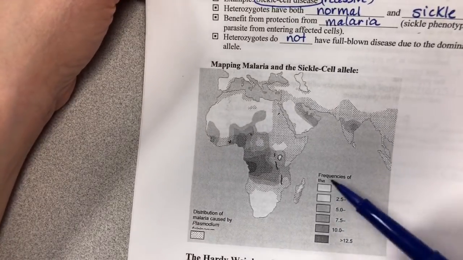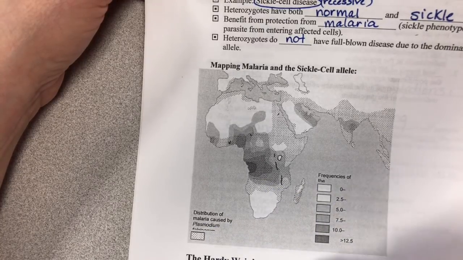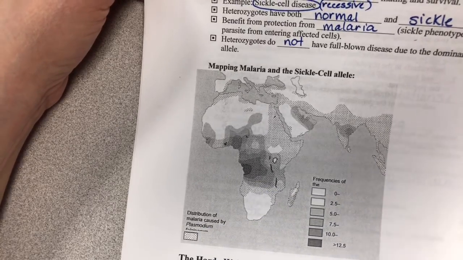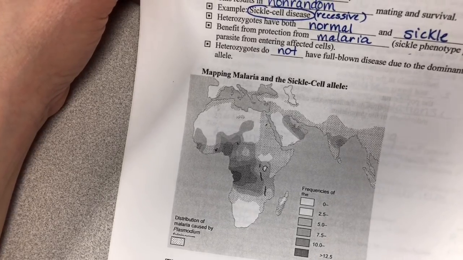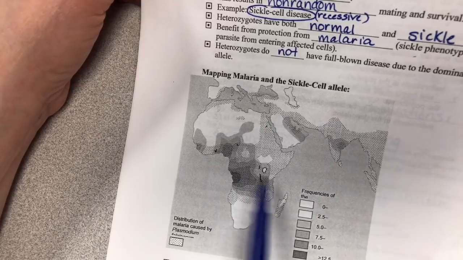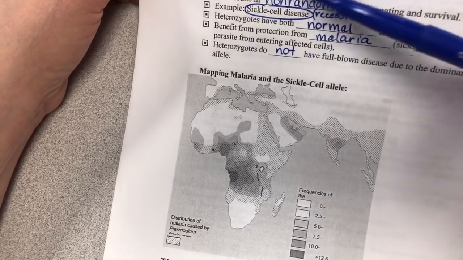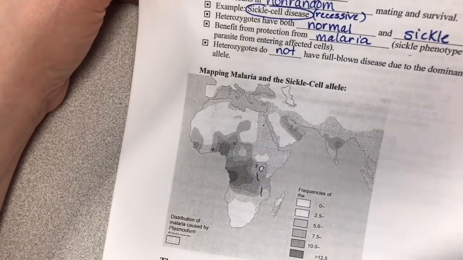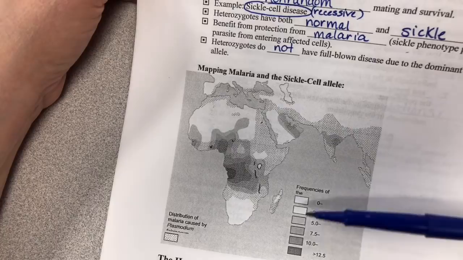And so heterozygotes do not have the full-blown disease due to that dominant normal allele, and so they have an advantage. And this just shows you a map of the frequencies of the sickle cell gene. You can see that the darker colors have a higher frequency, and as you go north and south away from that equator, the frequencies go down.